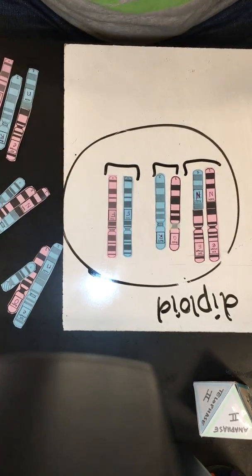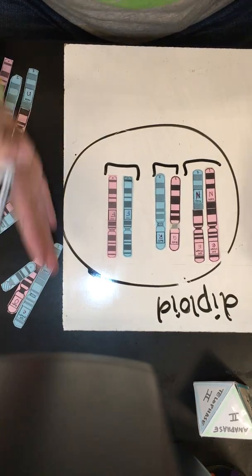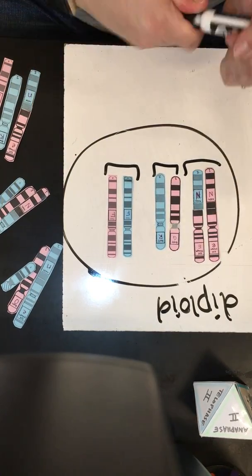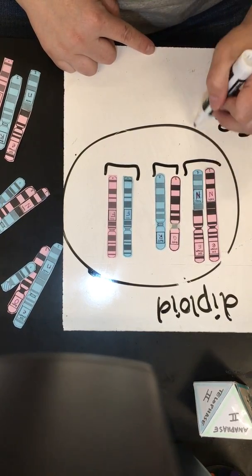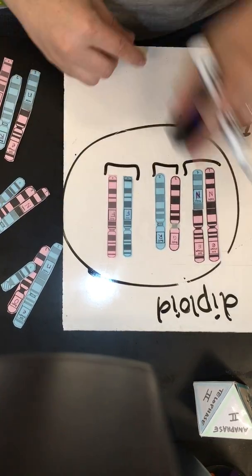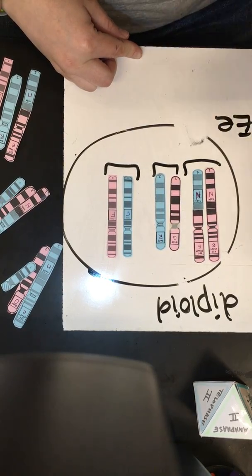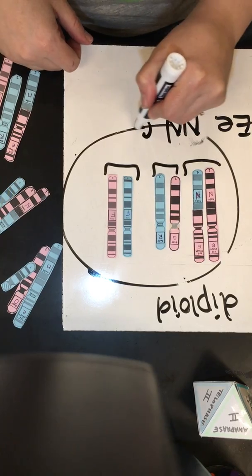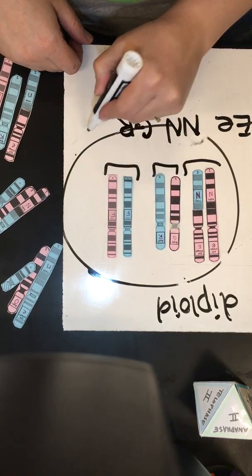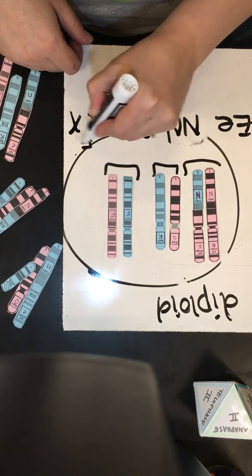So lots of mitosis occurs. You make more and more and more cells. But what does this child look like? Their overall genotype, they got a big E and a little e, 2 big N's. They got a green and a red for body color, and X's that have capital F's.